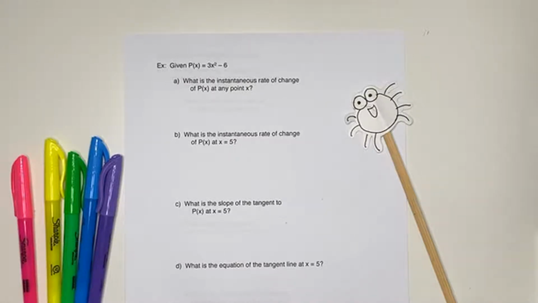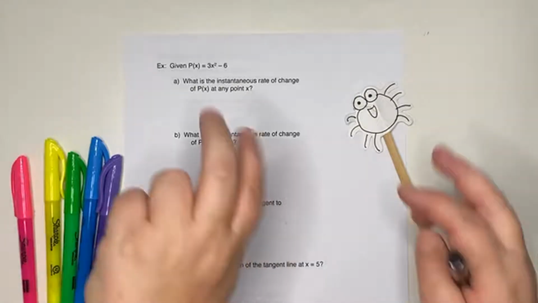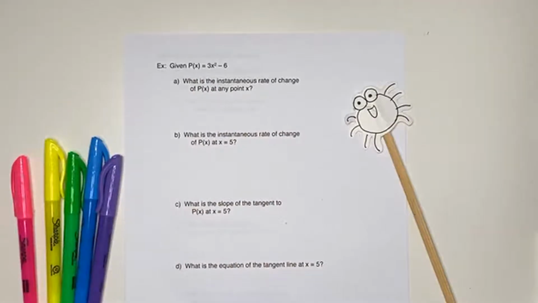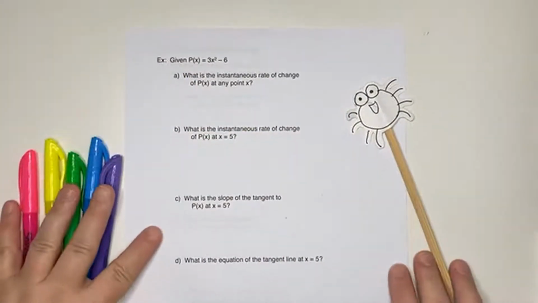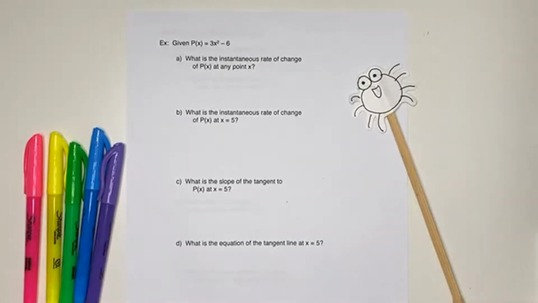So the really important thing is, if you haven't practiced yet, you probably want to hold off on this video. Go to the homework and practice taking derivatives, and then come back when you're done with that, when you feel really comfortable with taking derivatives.